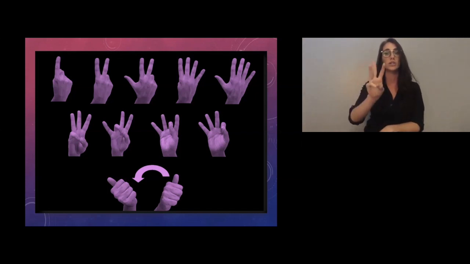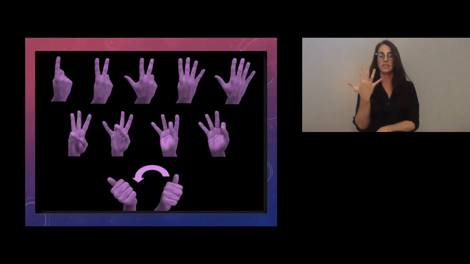Okay, so 1, 2, I know this is really overwhelming. This is actually where it gets hard because you guys are going to want to do 3, but this is not a 3. This is a 3. Sorry, guys, I know. 4 is still a 4. 5 is still a 5. But if you notice, for 1, do it with me, 2, 3, 4, and 5, they're all palm orientation in.